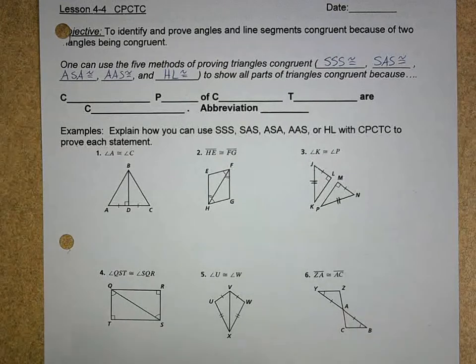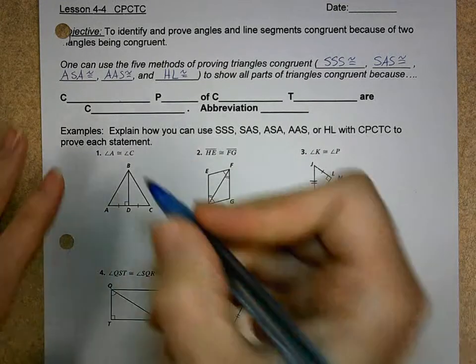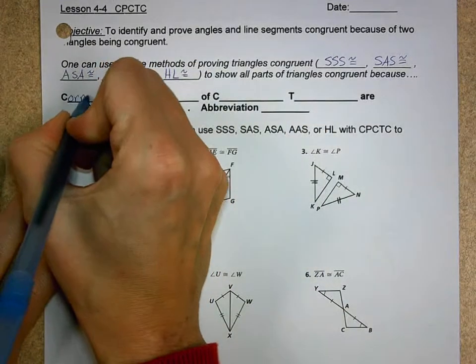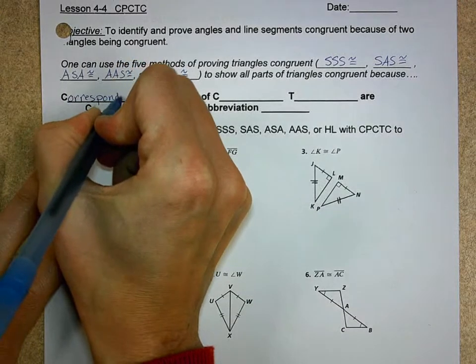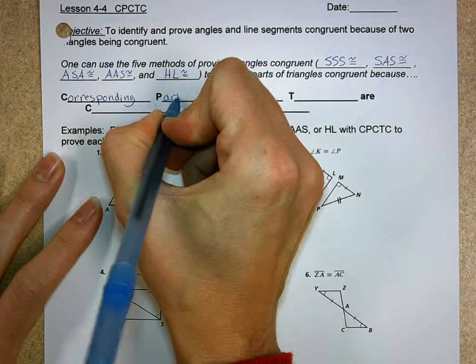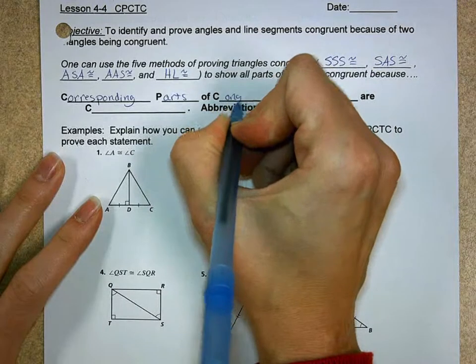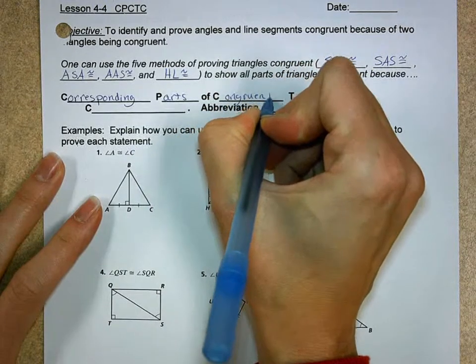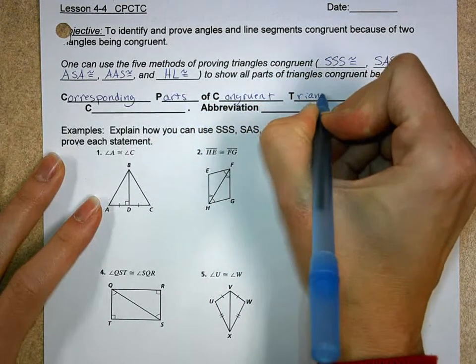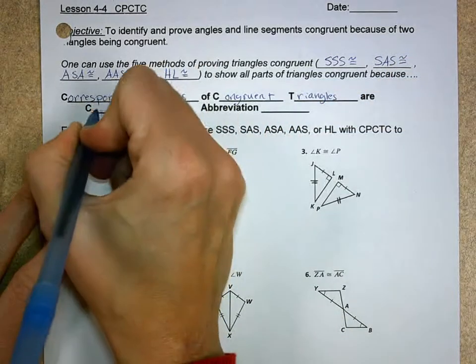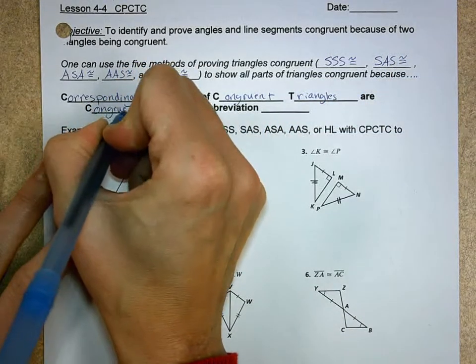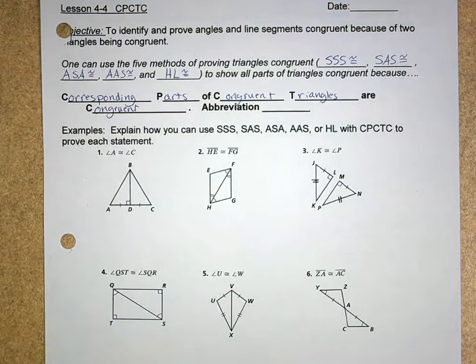So we have what's called CPCTC. It's the following: corresponding parts of congruent triangles are congruent. That allows us to find the pieces that go together.